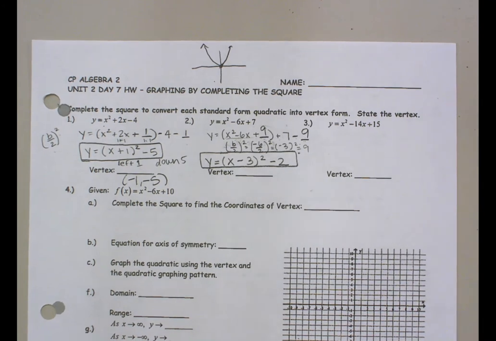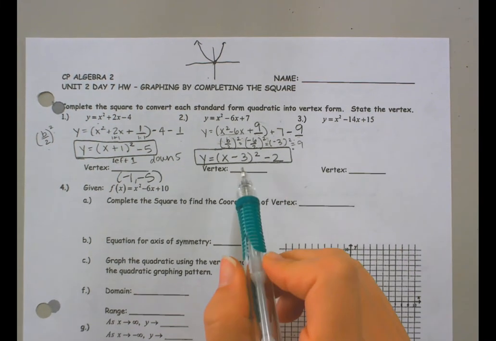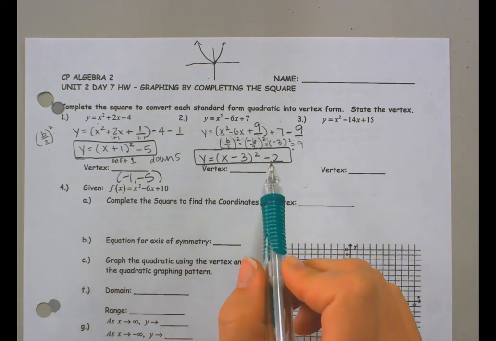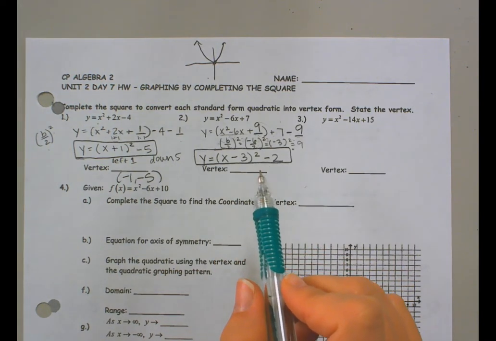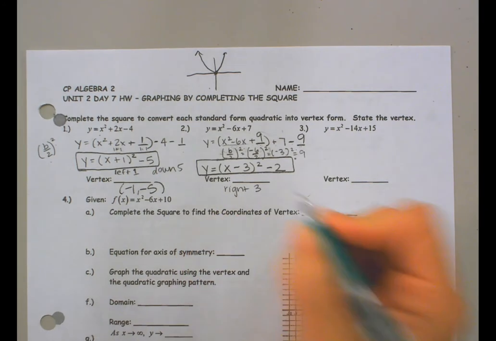So now I can figure out what the vertex is from this equation. If we think about the transformations, this minus 3 is going to have me go right 3, right? A minus 3 on the inside is a right 3.